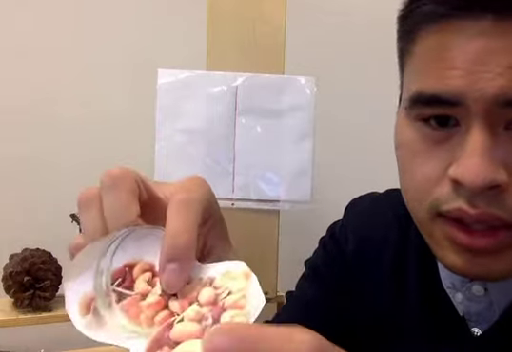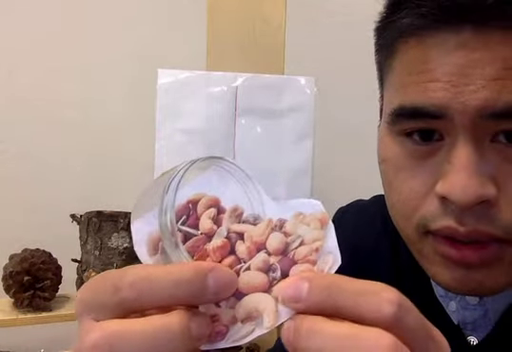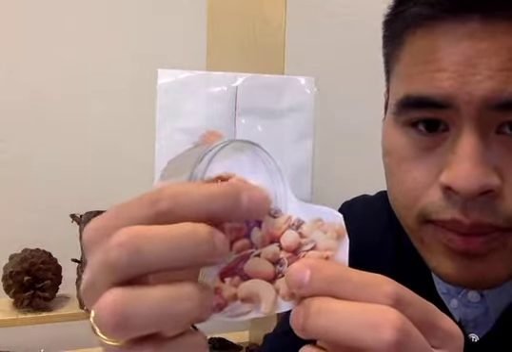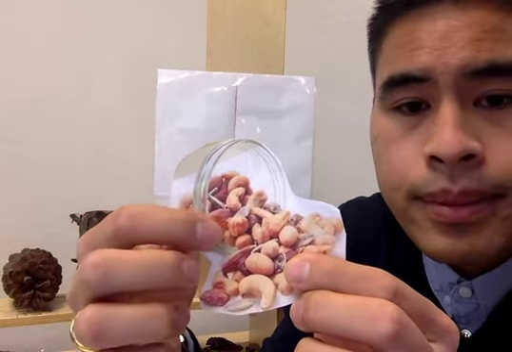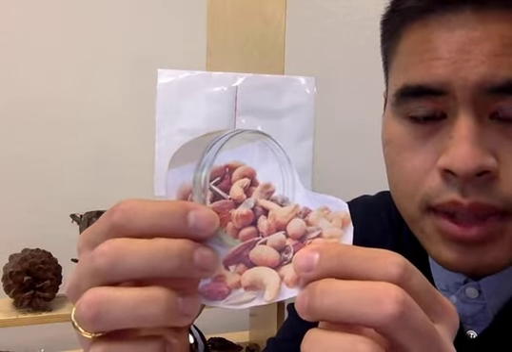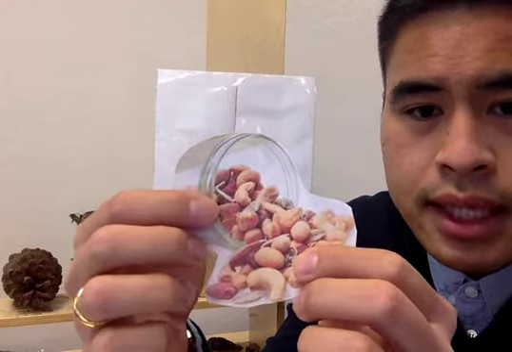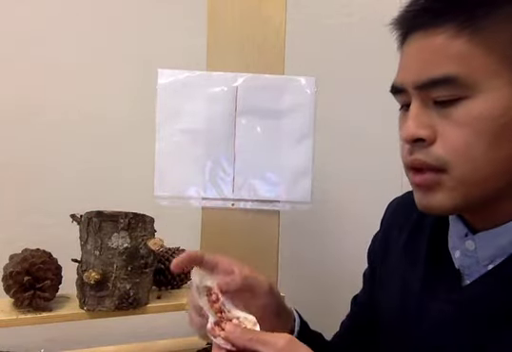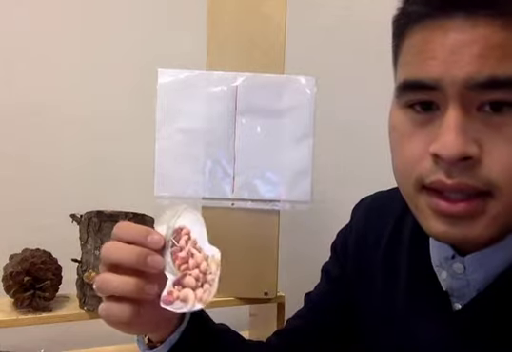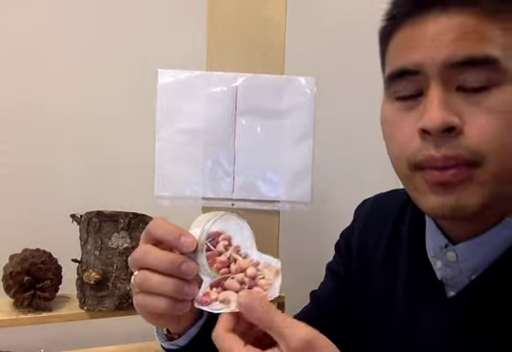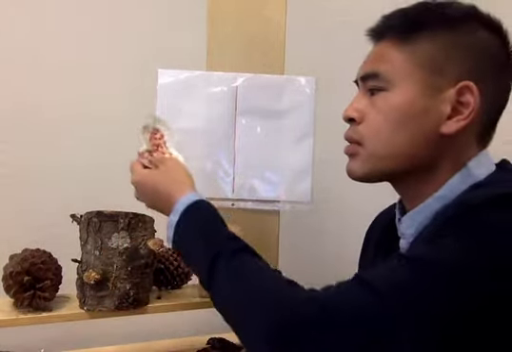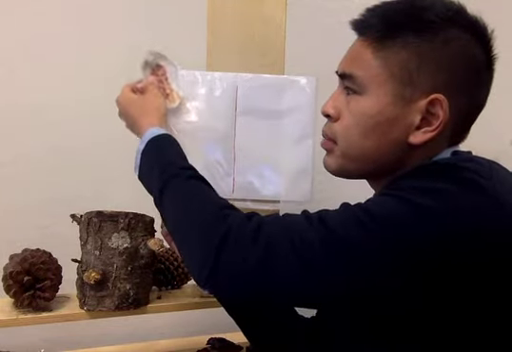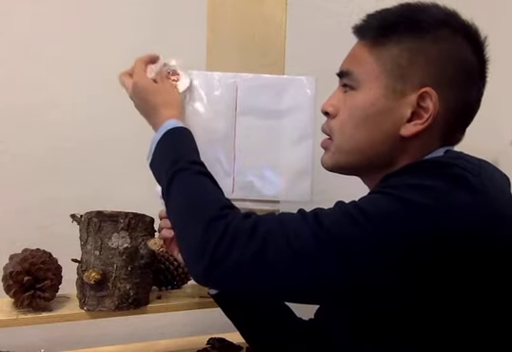Look very closely and try to observe any spot on the item or around the item that could possibly be used as a place of attachment onto the tree. Okay, so we know that seeds are a fruit, so they do grow on trees. Put this one right here.